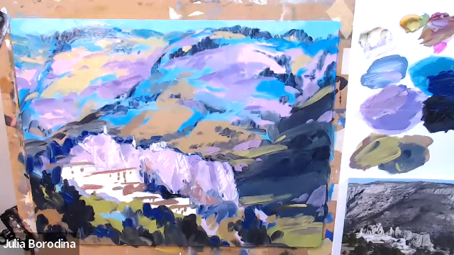A couple of my buildings might want some pale blue shadows later on, once we've done some shadows on mountains.